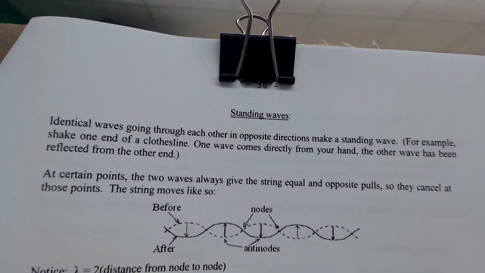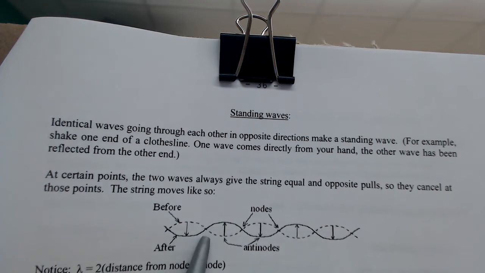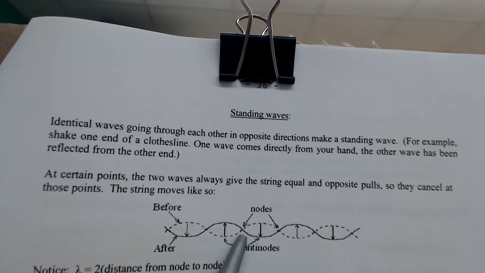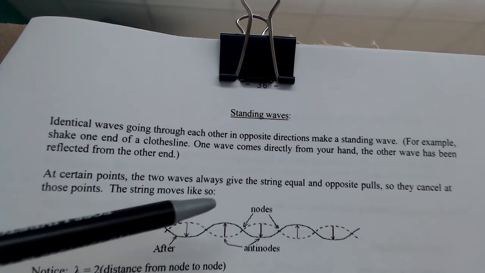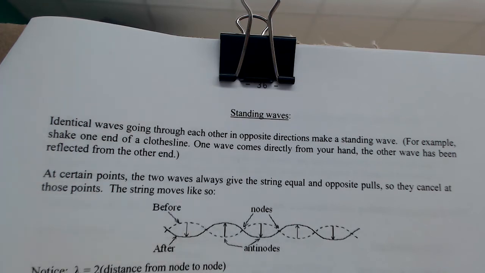If one wave has a little bigger amplitude than the other, then there'd be a little bit of vibration there, but the node would at least be a minimum point of vibration. So anyhow, the points that don't move are called the nodes of the pattern. The points of maximum vibration in between are called antinodes. And you'll get a good look at this sort of thing for yourself when you do the lab.